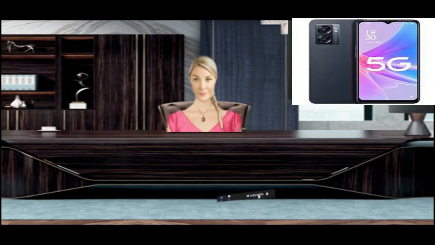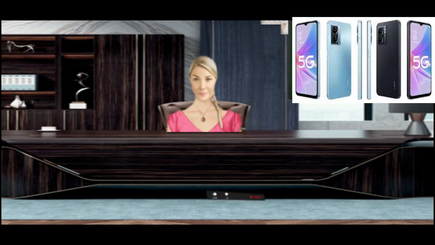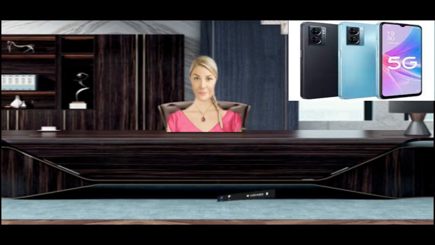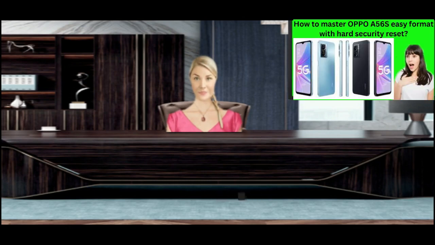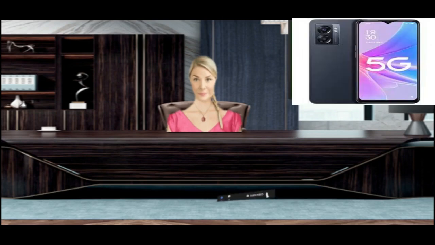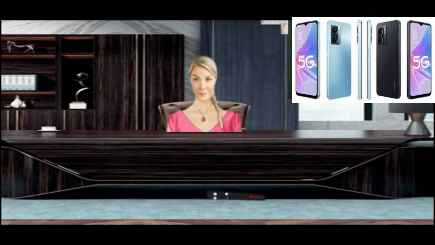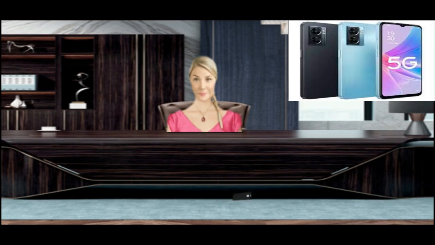What are the advantages of the specifications and features of the OPPO A56S? GSM 3G HSDPA or 4G LTE network with dual SIM card slot. 6.56 inches, 20:9 aspect ratio. Octa-core processor 2x2.4 GHz Cortex A76 and 6x2.0 GHz Cortex A55. GPU Mali G57 MC2. Bluetooth, GPS, Wi-Fi. The internal memory is 128 GB or 256 GB.